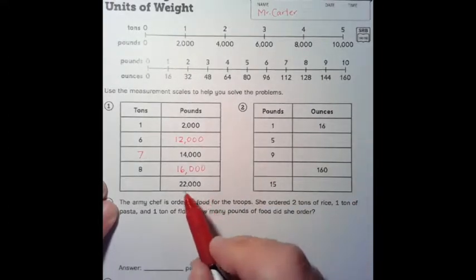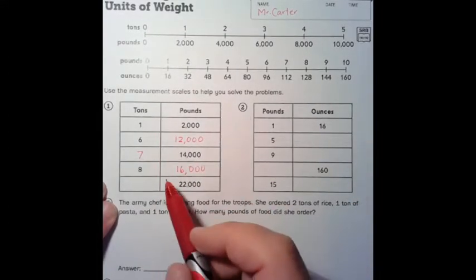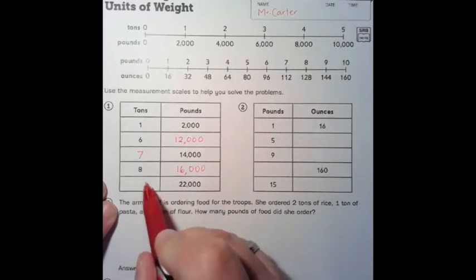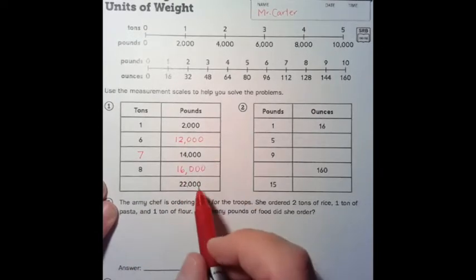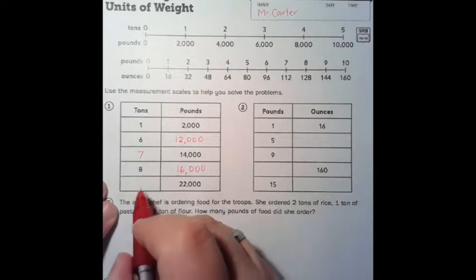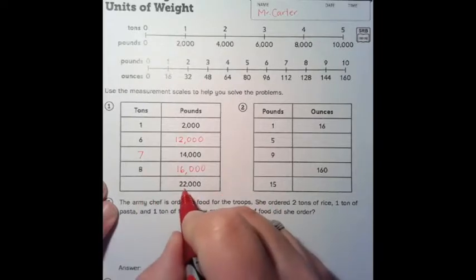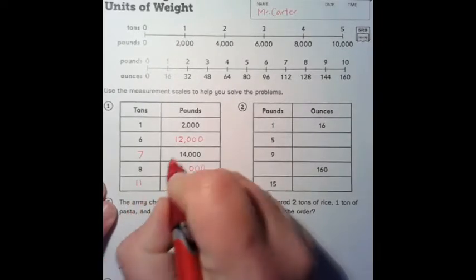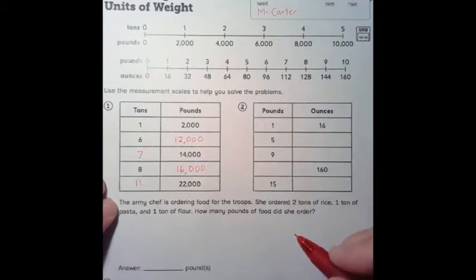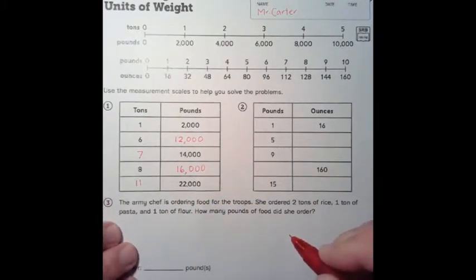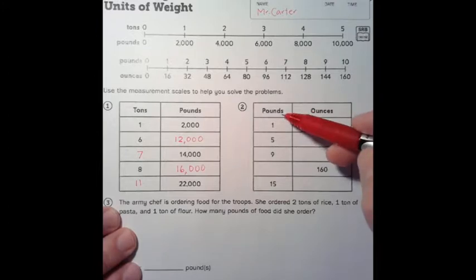And now here we have 22,000 pounds, so how many tons is that? So again, we've got to ask ourselves, what times 2,000 will get us 22,000? Well, I know that 11 times 2 will get us 22, and if we do 11 times 2,000, we'll get 22,000.